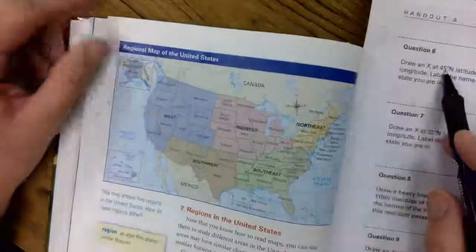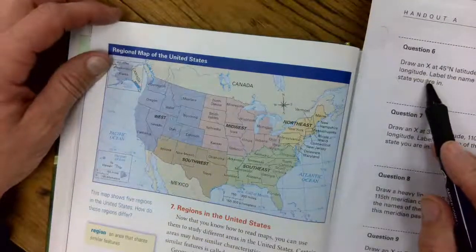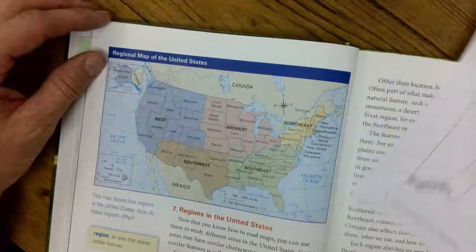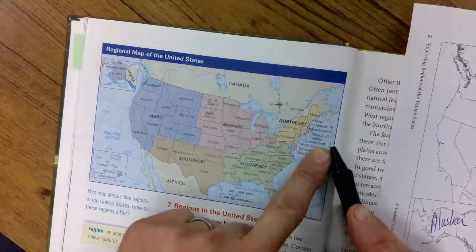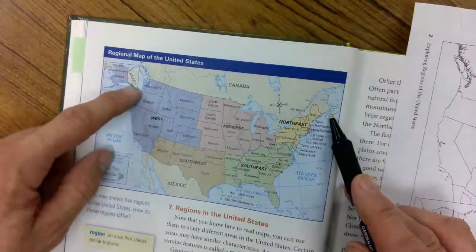Draw an X at 45 degrees north and 120 degrees west longitude. Label the name of the state you are in. 45 is way up here. It's going to cut through to right here.